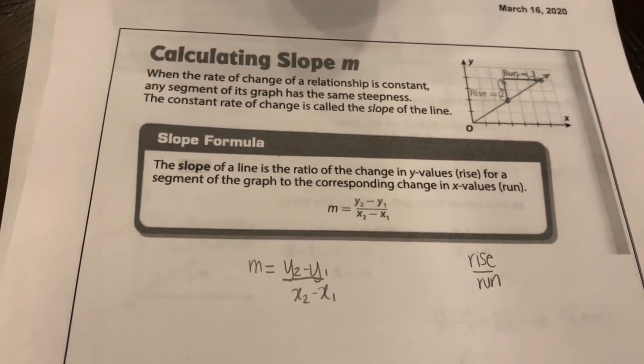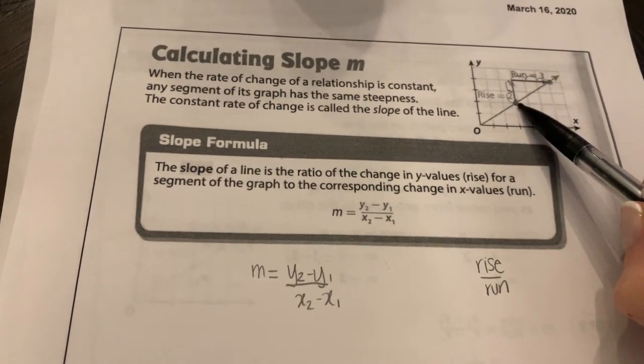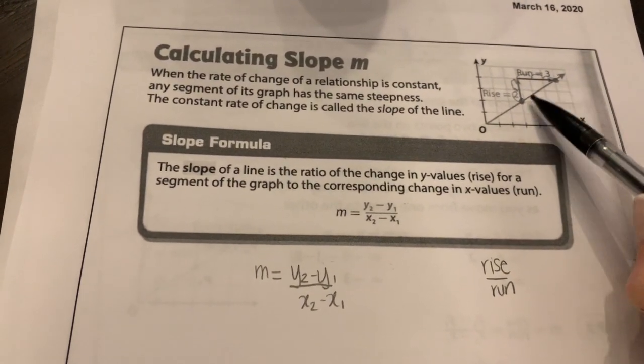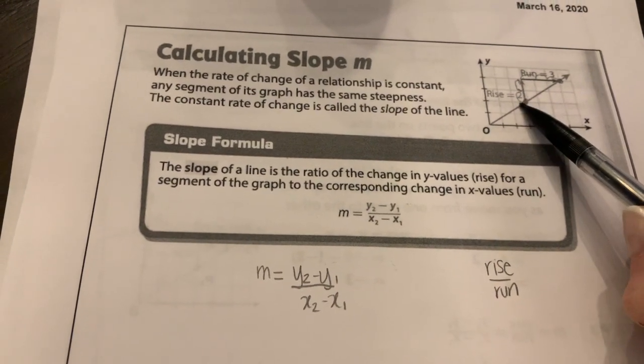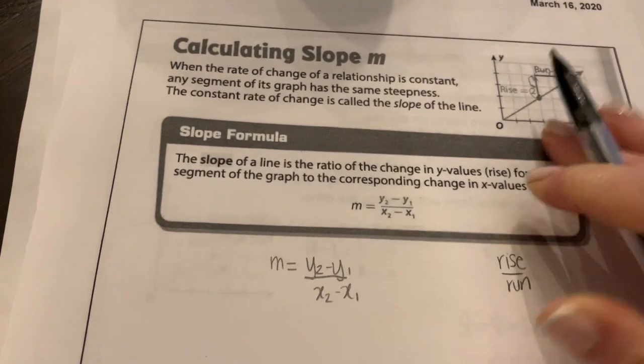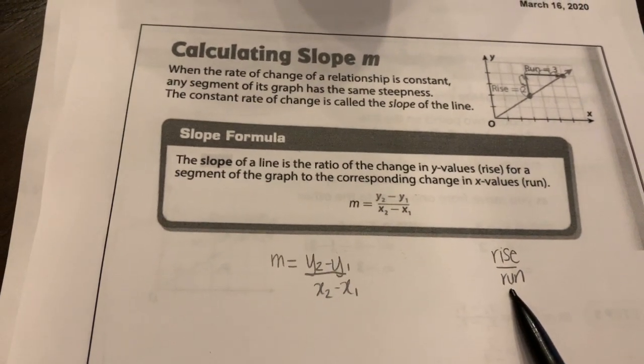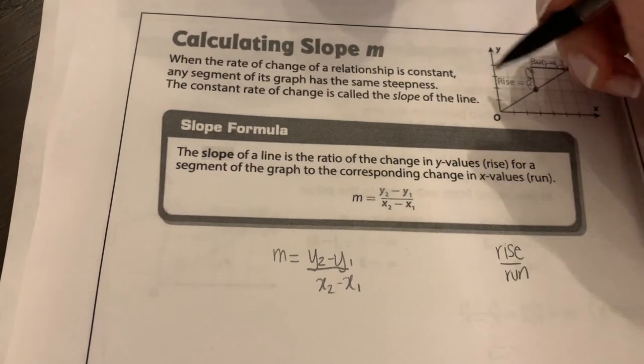You can find the slope from a graph by counting. So you could look at 2 points on the graph, on the line, and see how many times you'd have to go up and over to get to that next point. That's called the rise over the run. Okay, so what you do is you pick any 2 points.